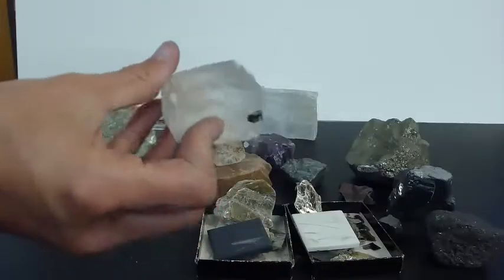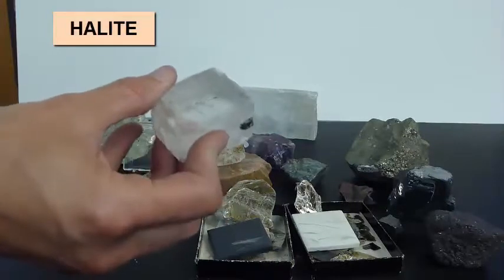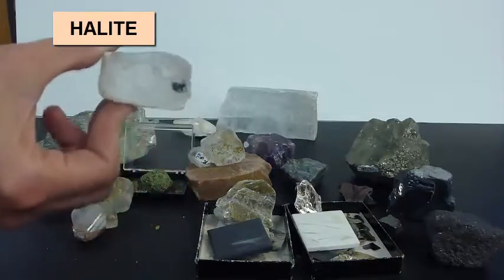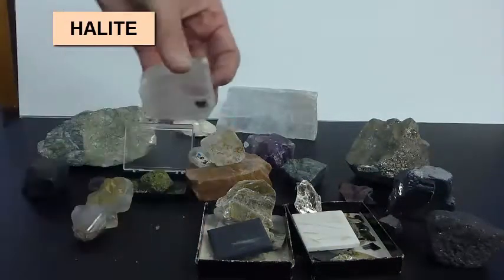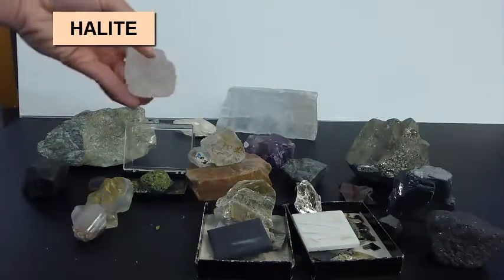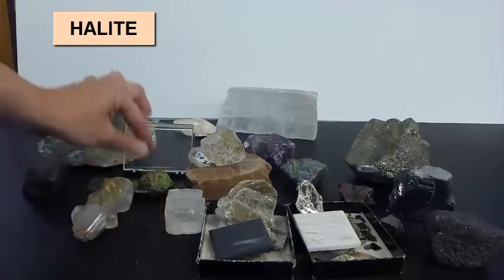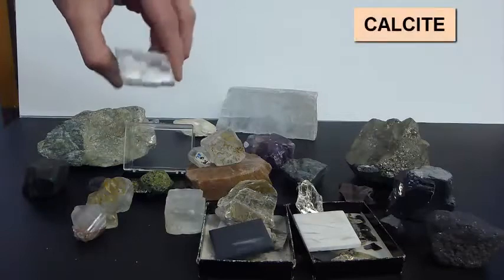The cubic form mineral is known as halite. It can be clear, white, or pinkish. It also has a salty taste. A simple taste test will confirm that this sample is halite. I recommend you narrow down your mineral specimens by form and color and hardness before using taste as a final confirmation. The mineral with a skewed cube form and cleavage is calcite.